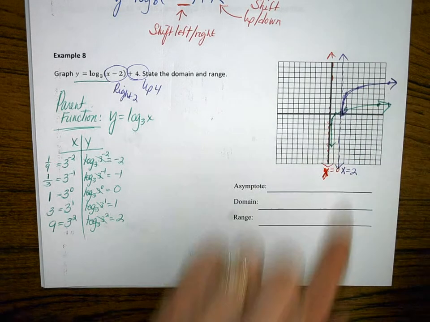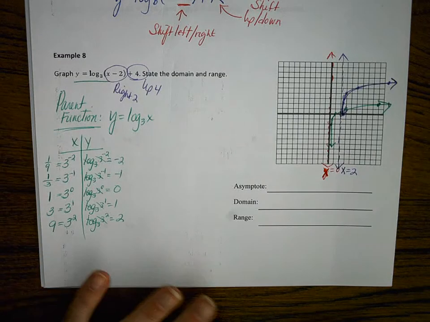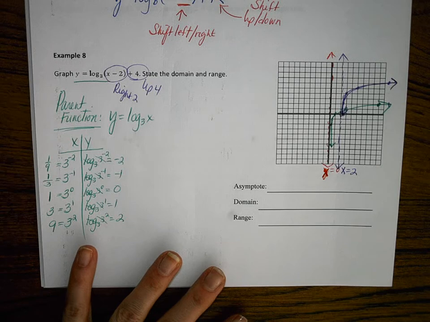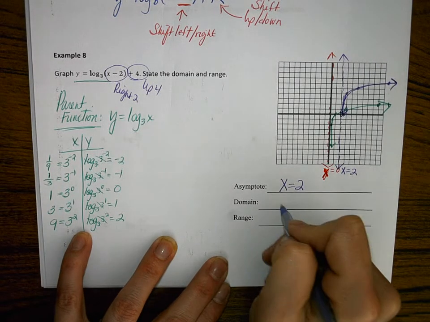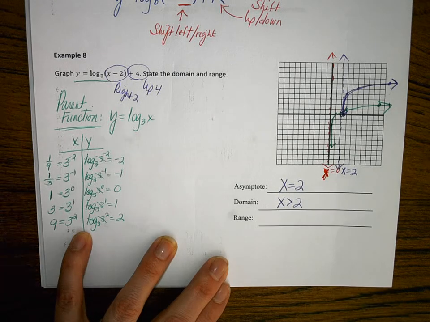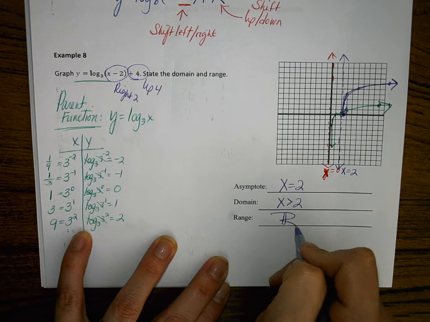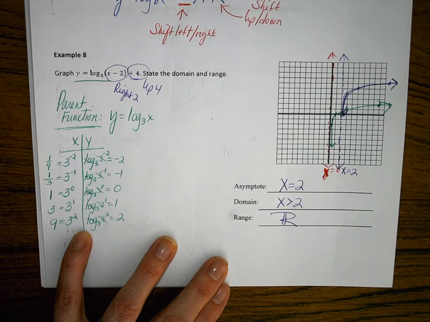All right, Daria, what's my asymptote? X equals 2. What about my domain? X is greater than 2. Beautiful. To the right of that line at 2, x is greater than 2. And what about my range? All real numbers. Perfect. Any questions about that? Any questions? All right.